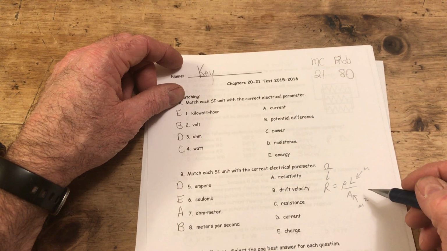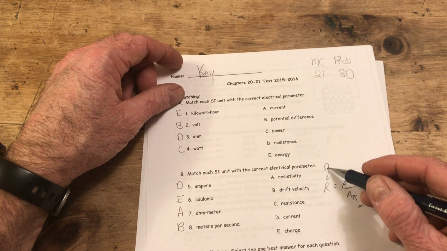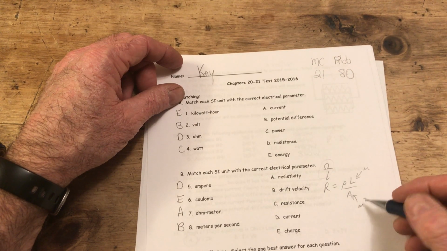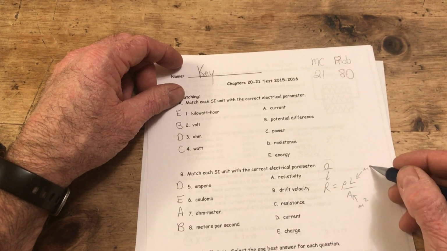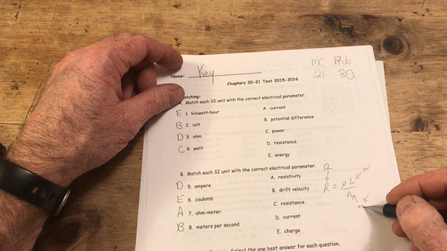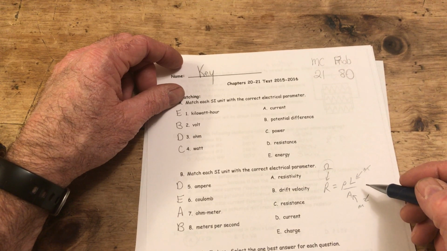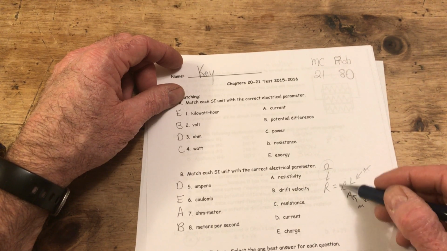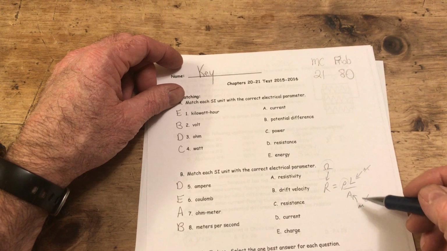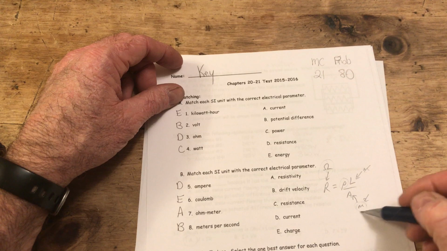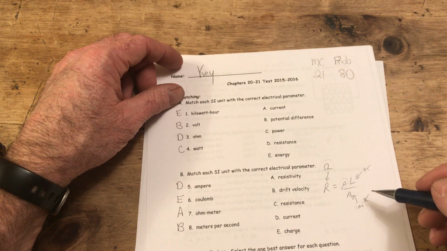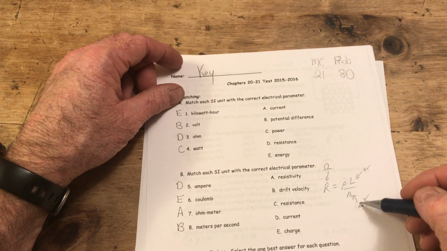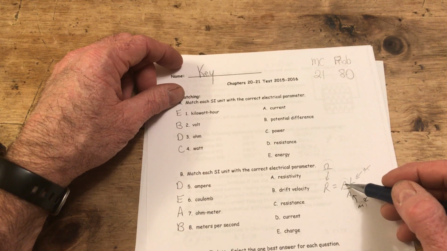So in order to get ohms out of this, first we've got meters on top, meters on the bottom, so this will cancel. We've got meters on the bottom. And so this multiplied by these two things together, which basically have the unit of 1 over meters, we need to get the meters to cancel out and have ohms. So this has got to be ohms meters.